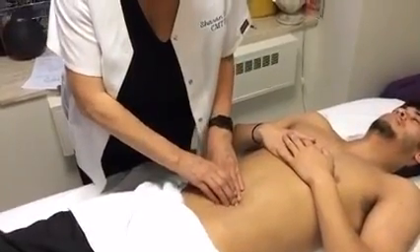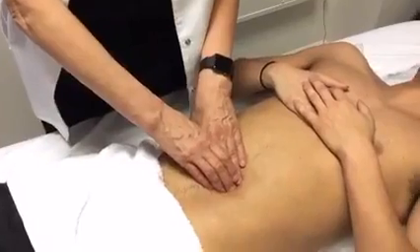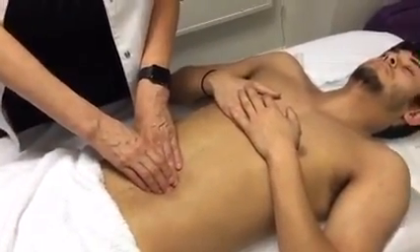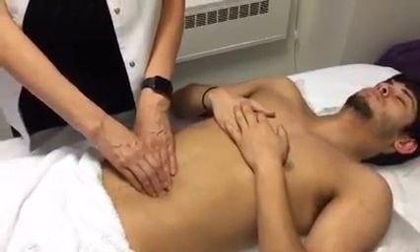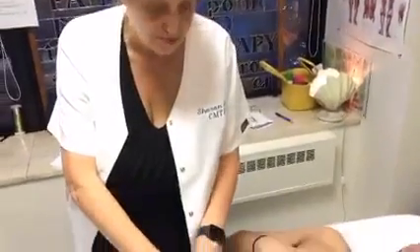So let's find the umbilicus and come just to the side of it, and I find some taut bands right there. You can feel them, right? Yes, he feels them. Now, when you're laying flat like this, you're stretching the abdominals just a little bit, especially if they're tight.